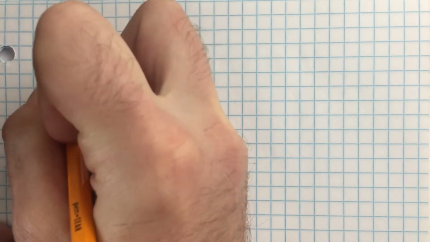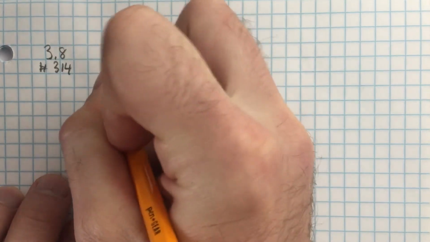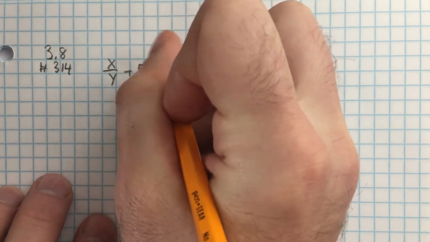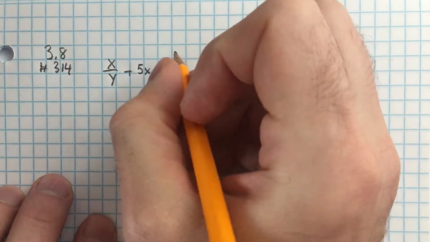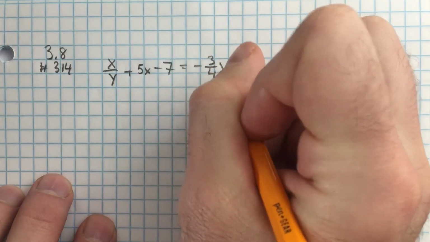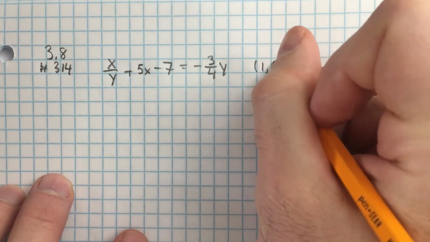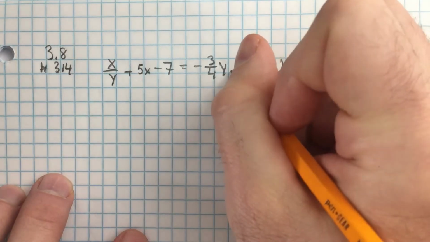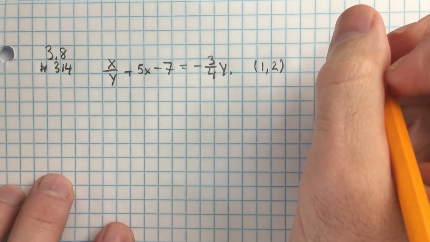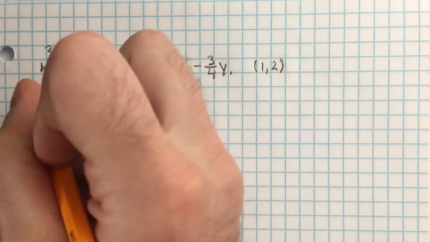Number 314. We have x over y plus 5x minus 7 equals negative 3/4 of y. And they give us the point (1, 2), which is on this curve. We're supposed to find the equation of the tangent line at the indicated point.